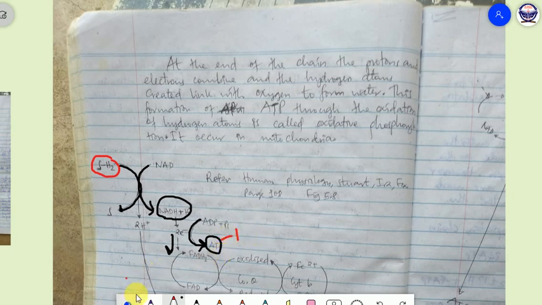Lakini kutoka hapo akiwa FAD haingii kwenye this level, FAD does not enter to this level. Kama electrons zimekuwa carried by FAD haziingii hapa, zinaingia kwenye level ya chini. Maanake FADH2 ni huyo hapa, si unamuona huyu FADH2 ndo anaingilia hapa. Kwa FAD anakosa hii ATP moja.